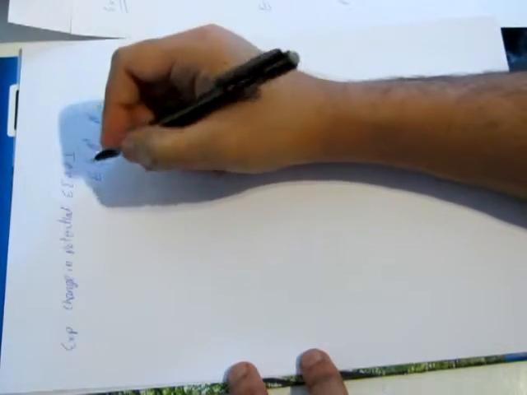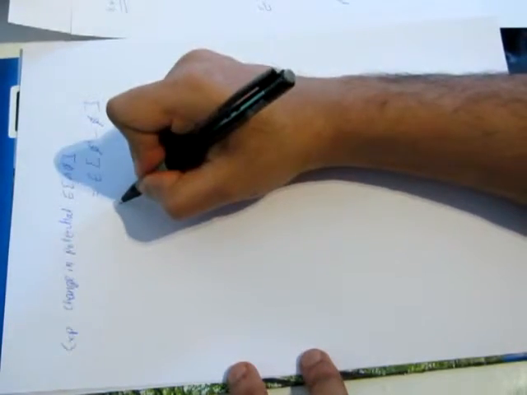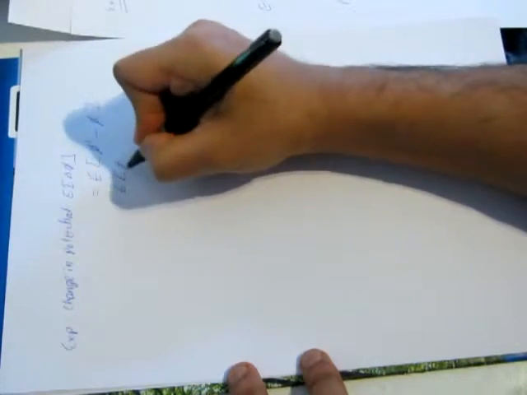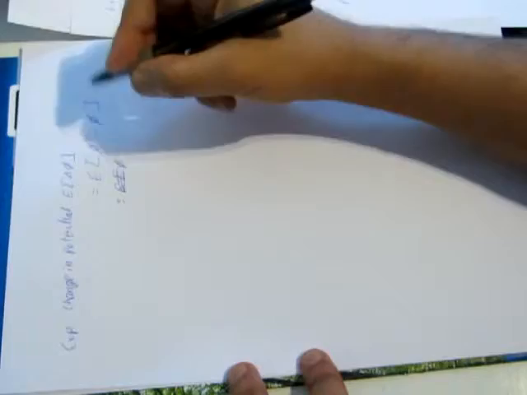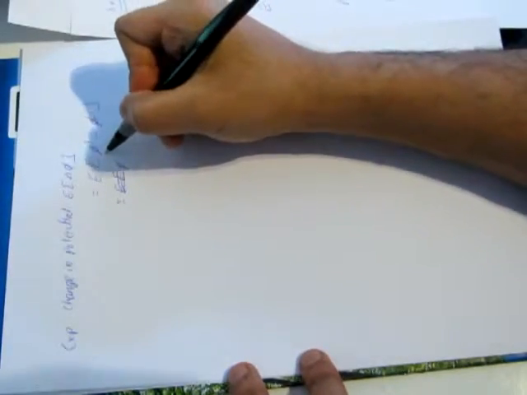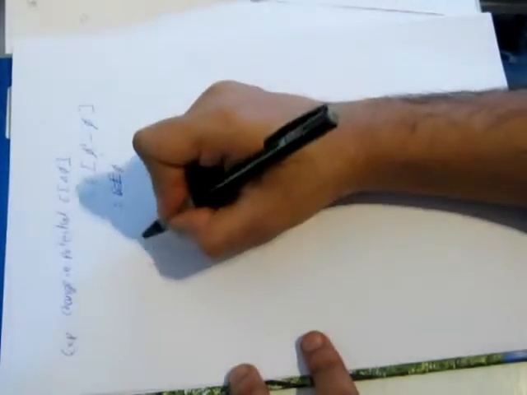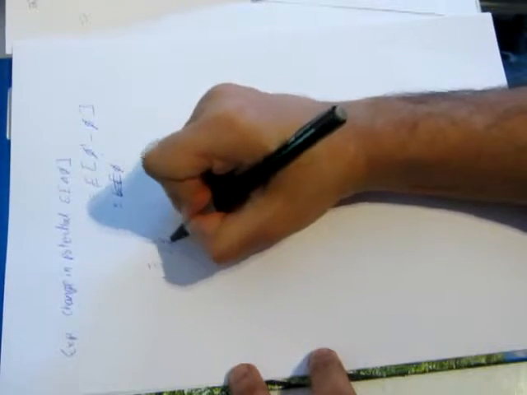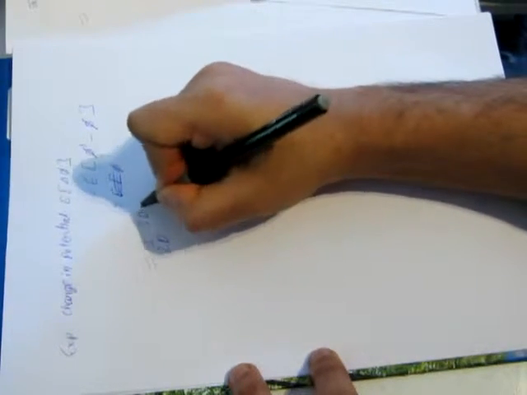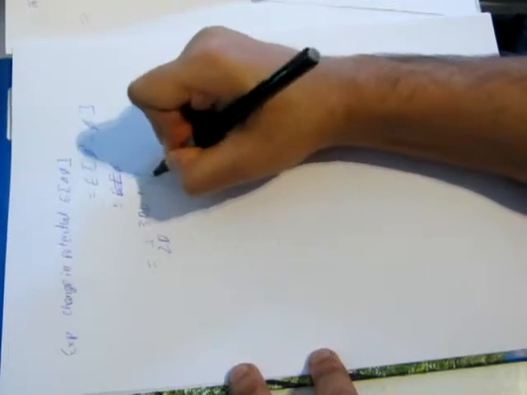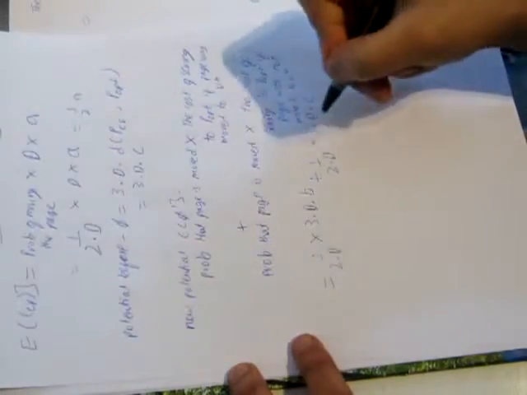So delta phi is E phi dash minus the old phi, and we already know the value of phi, and the value of this phi dash is this. So it would be equivalent to 1 over 2D into 3dB plus 1 over 2D into 3dC. That's what we got from here.